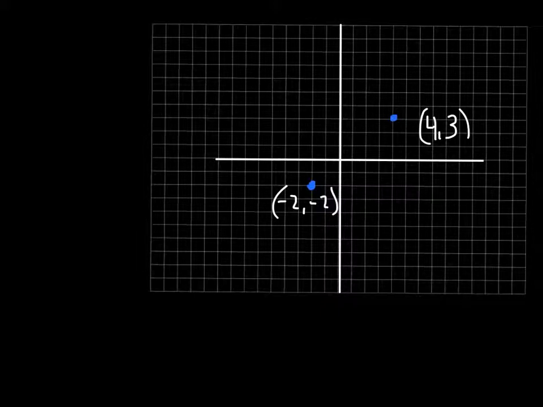But there's another way we could go about it, and I think this is probably the most common way, and that is to kind of build a right triangle between the 2 points. Sorry about my drawing skills here. It's more like I'm shading. And then when we build that right triangle, the hypotenuse would be the distance between the 2 points. So all we need to do is count the length of the legs.